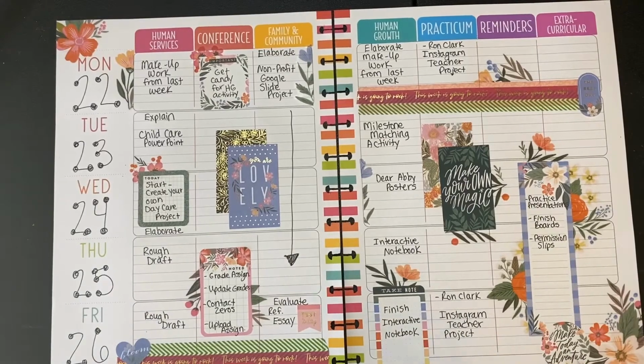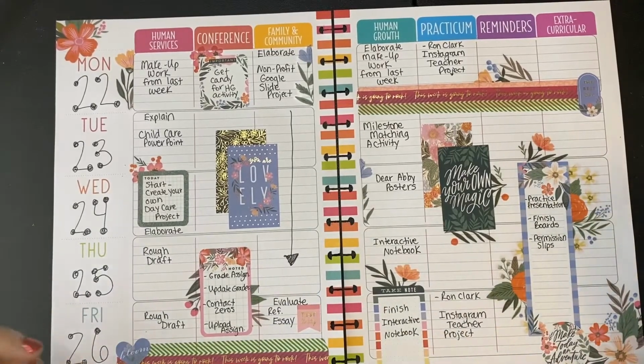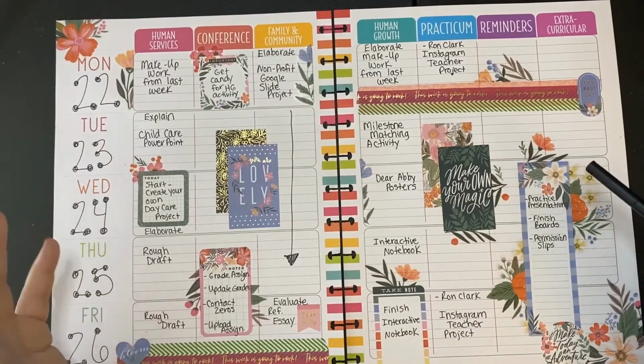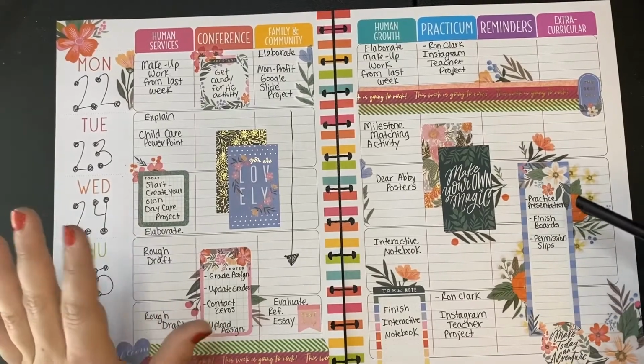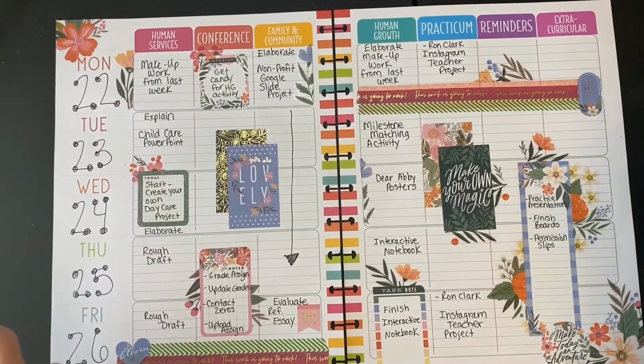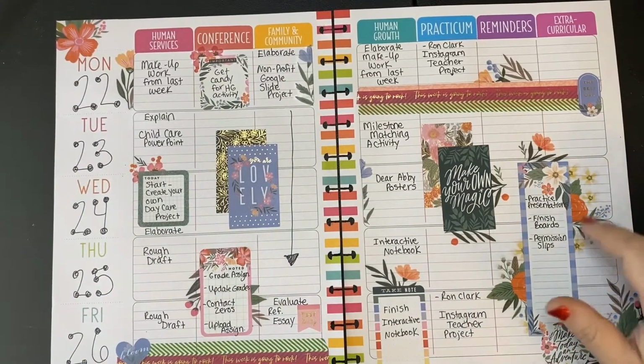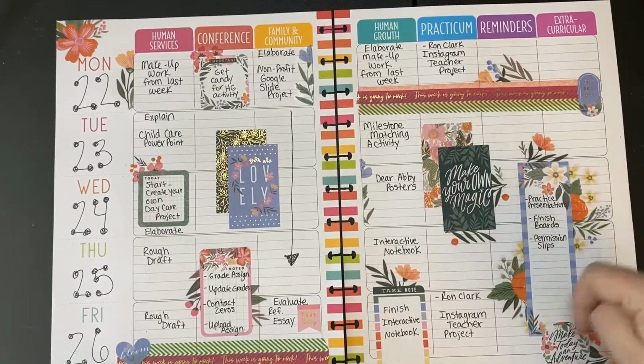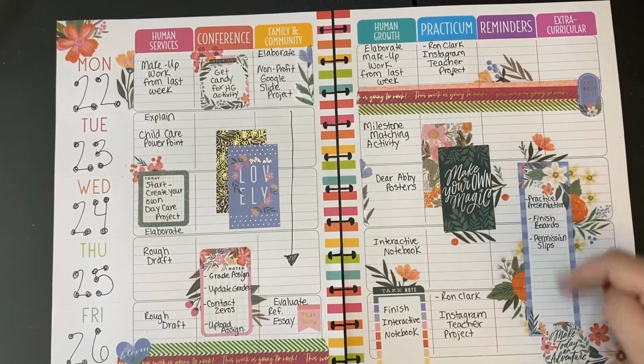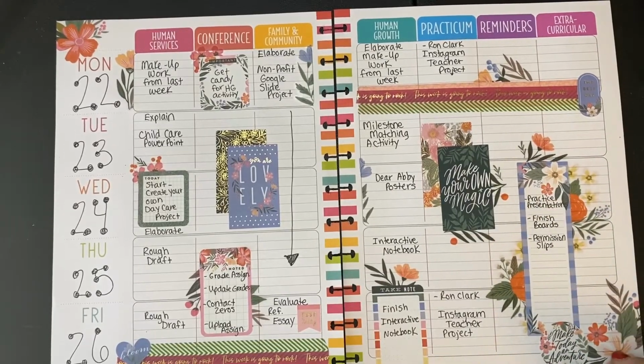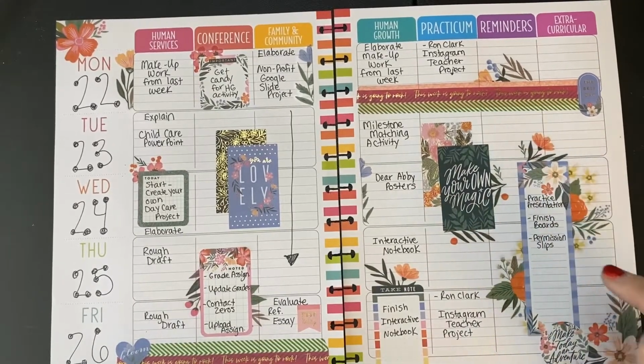All right, so in the comments, if you have any questions about how I use the 5E lesson plan, you can put those down below. If you have a comment, if you like the spread, what do you think about the florals? I think this probably right here is my favorite part, with the flowers coming out of my long thing right there. And of course, I like my washi tape.